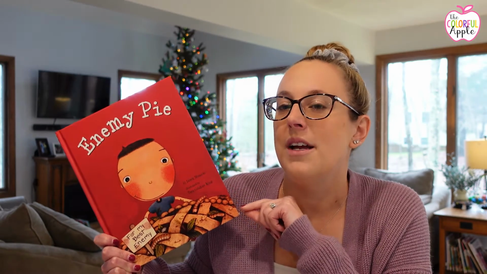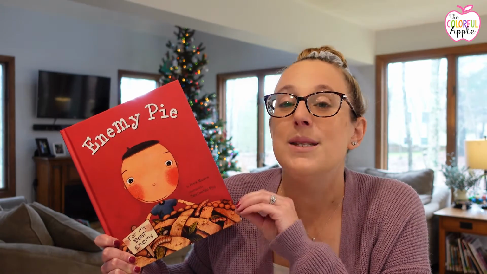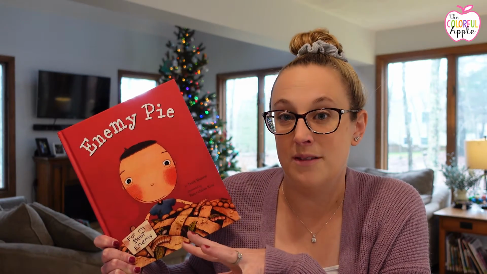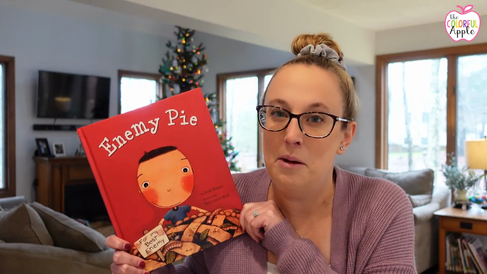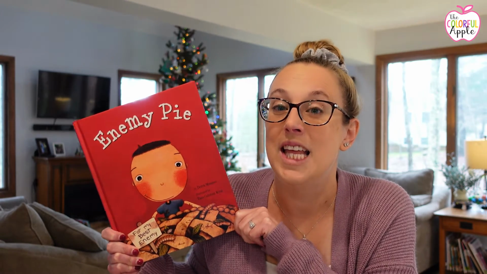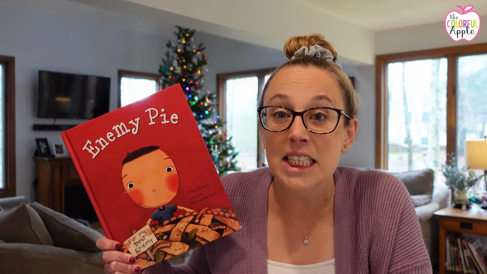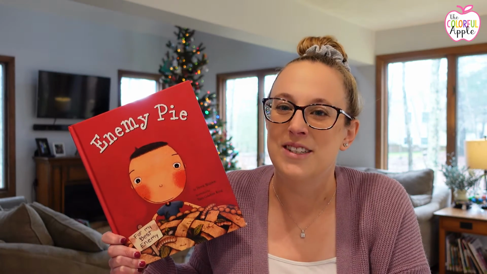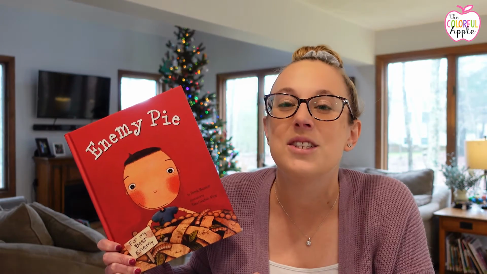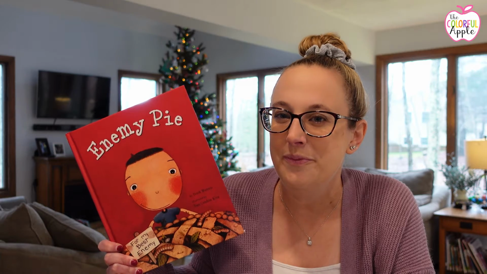So Dad agrees to make enemy pie, but he tells his son that he must first spend an entire day playing with the enemy. That's how the pie works. The two boys spend the whole day playing together and actually having a lot of fun. And by the time it comes time to eat that enemy pie, he doesn't want his new friend, his former enemy, to eat it. But it turns out that enemy pie really wasn't the problem all along, and that the solution was to spend time and have fun with your enemy.